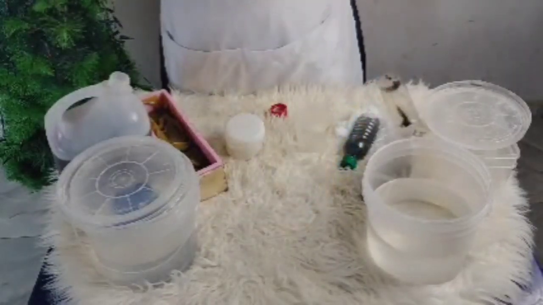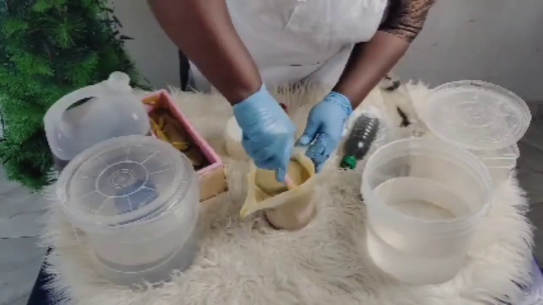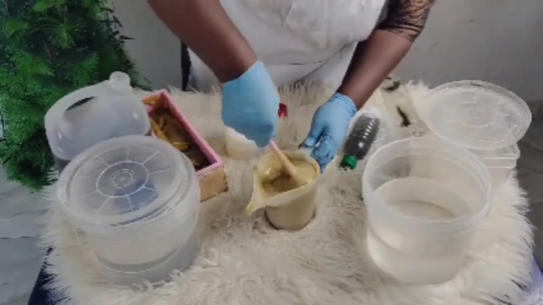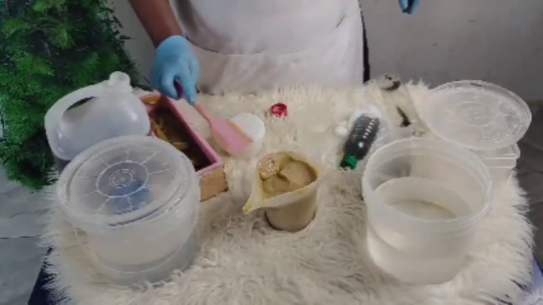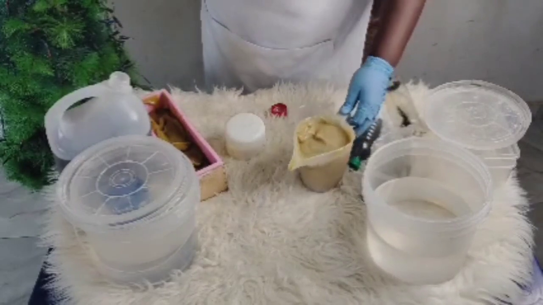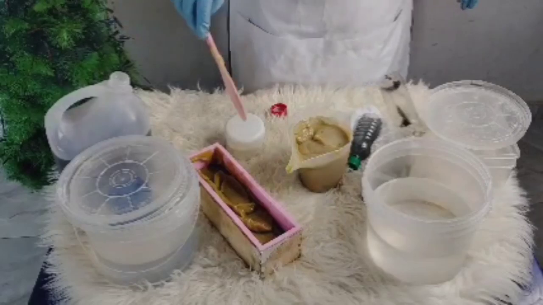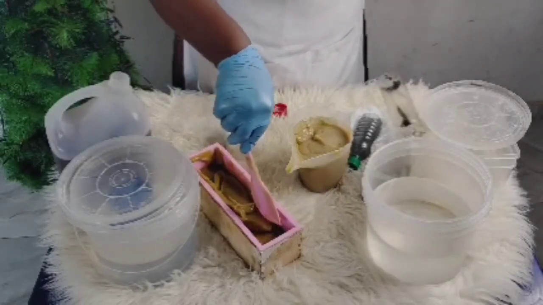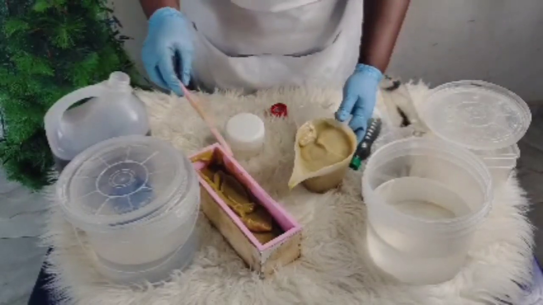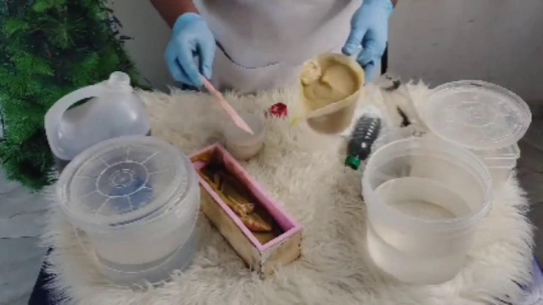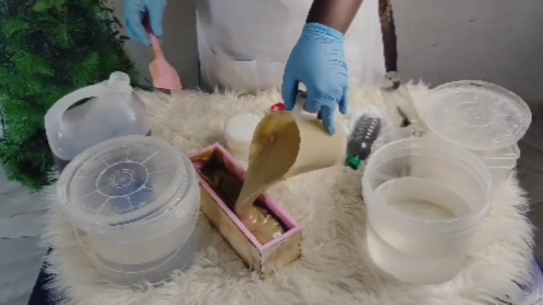If you can see the outer part of this container, you can see that the neem powder is thoroughly mixed into the soap. Now it's time to pour our soap into our mold. I will withdraw this a little, then I'm going to put this in. I could do this one of two ways, but I'm not going to pour it all at once because I can see that my soap is about to solidify. So I'm just going to pour this on top.